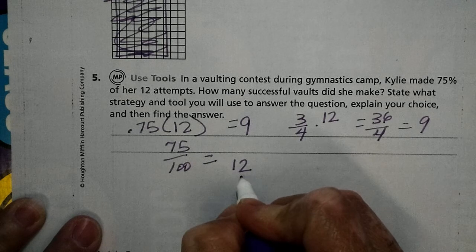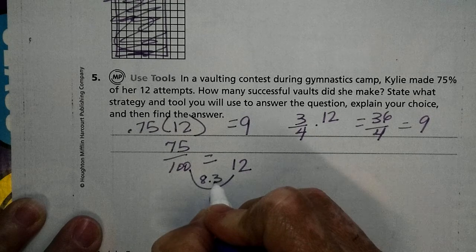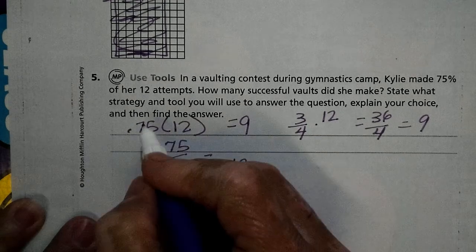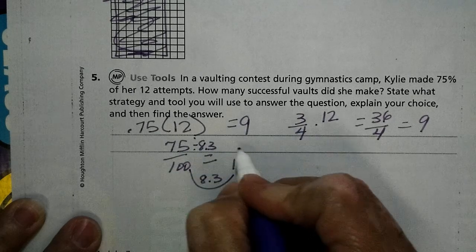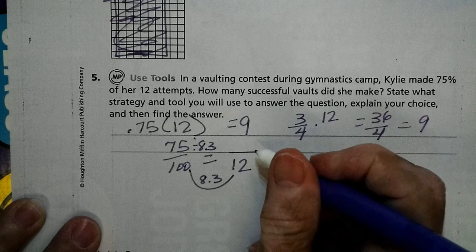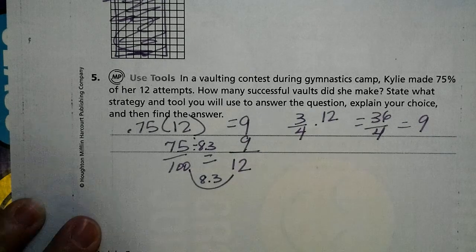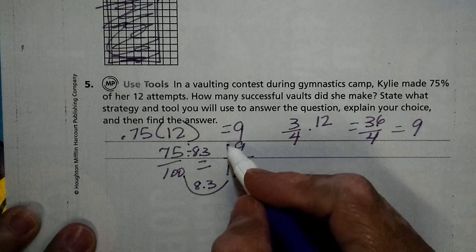What does that do for 12? So between here and here is 8.3. So that means I would divide 75 by 8.3. If you do that, you do get a very long decimal, but we would round it to 9. Okay? So, answer of 9.